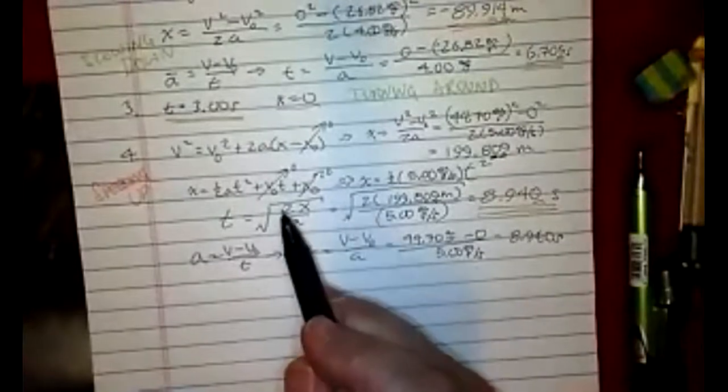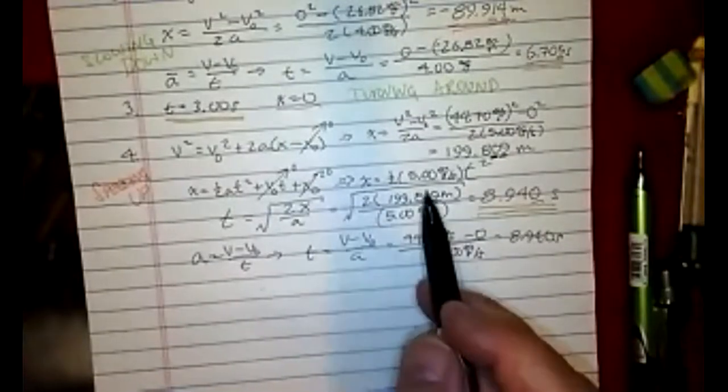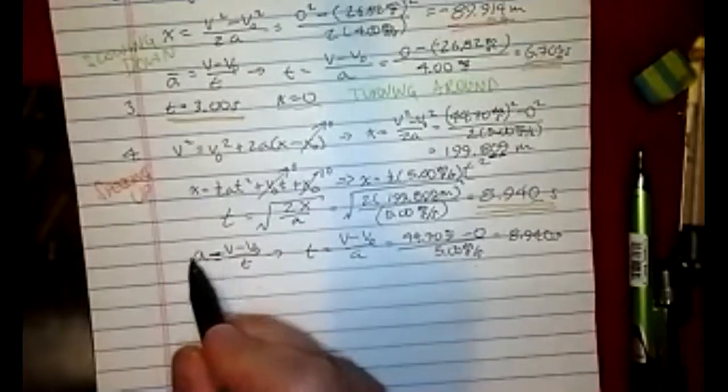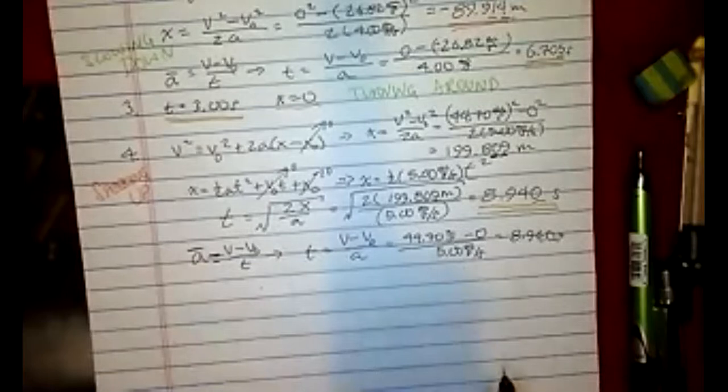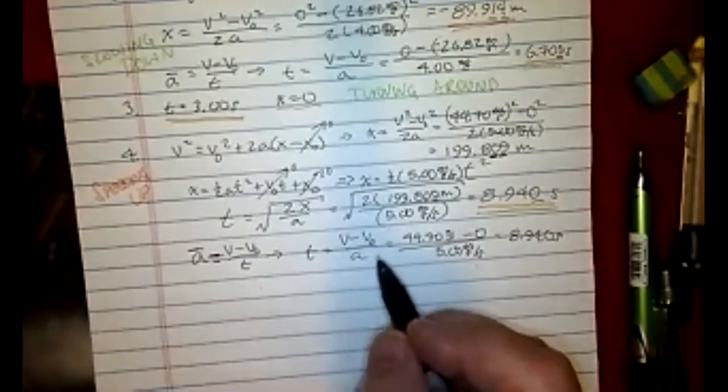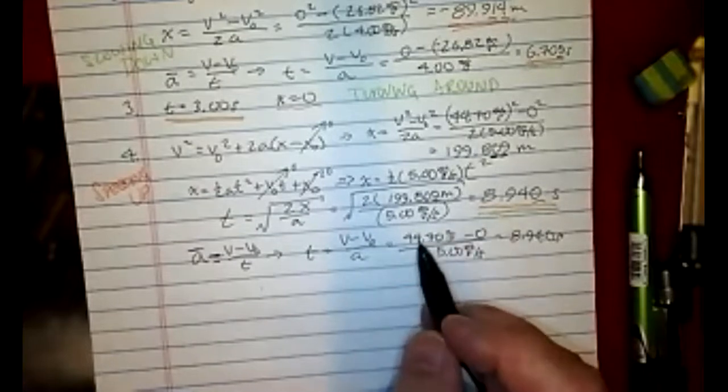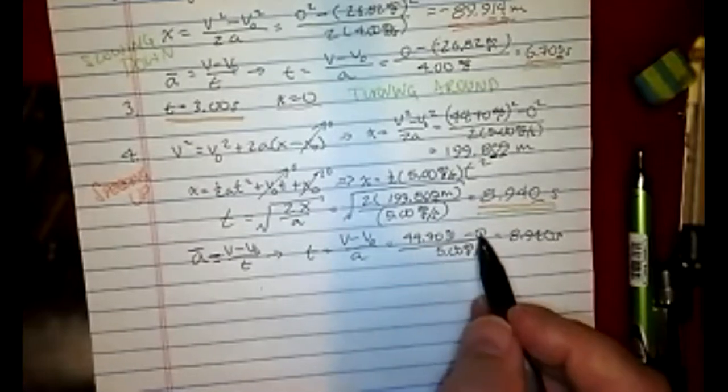I just did all that without you reading it on the camera. So I did it the first way using a value x that I had just calculated. And what I did here is use the definition of average acceleration, but in this case, it's a constant acceleration. So average acceleration and constant acceleration are the same thing. So I can put that line to represent the average, or I can leave it off as I did here. The t is equal to v minus v0 over a. The final velocity is 44.70. The initial velocity was 0.